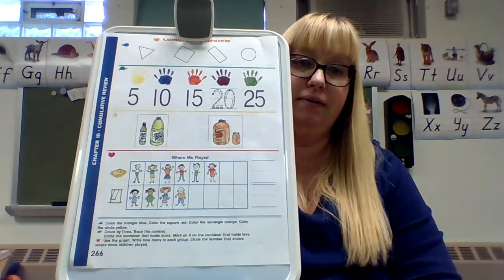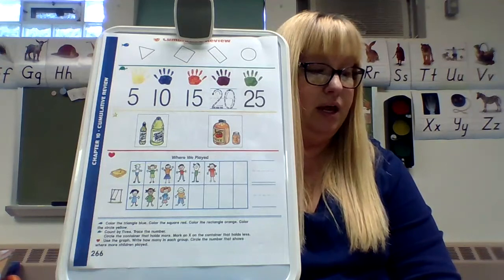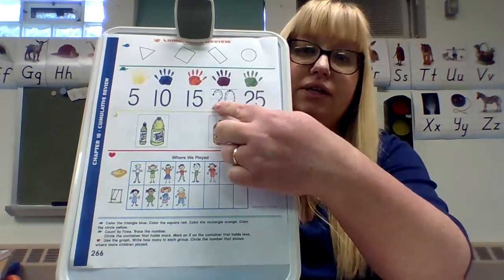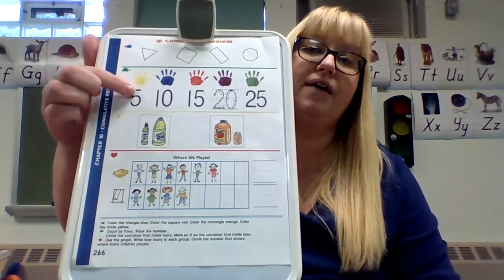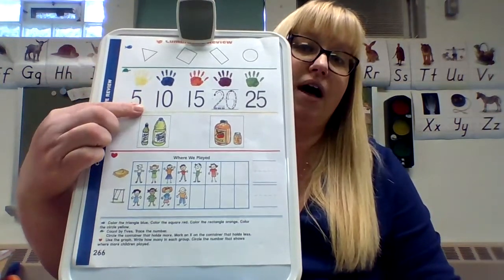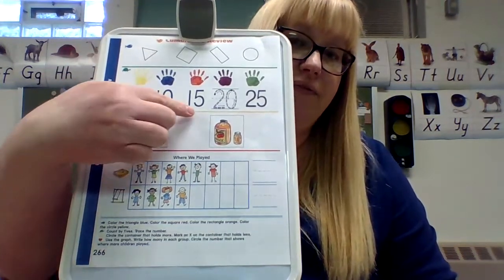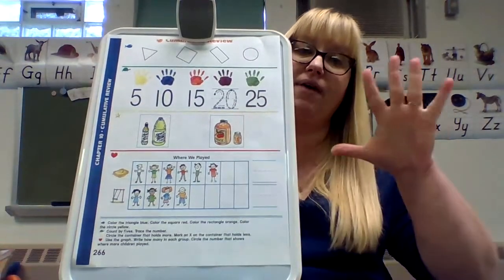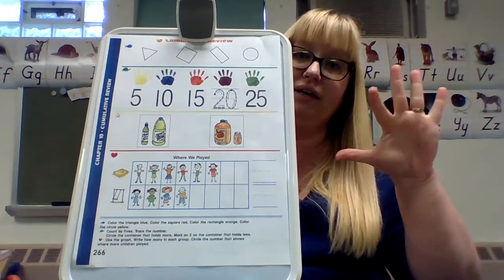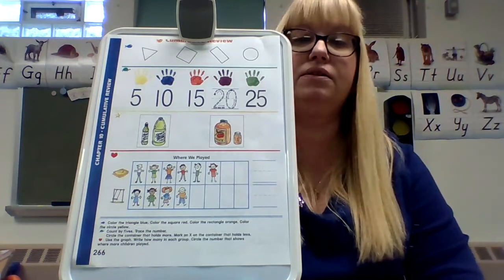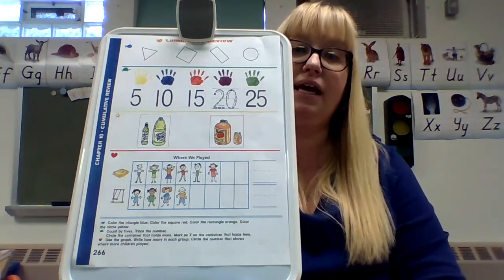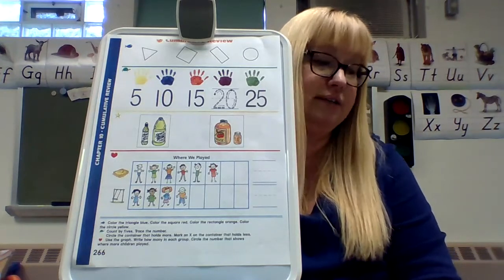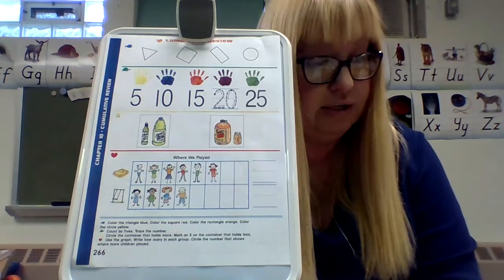This is so easy, what they have you do. It just says count by fives. Trace the number. All you got to do is trace that 20, but they want you to count by 5. So count with me. 5, 10, 15, 20, 25. Counting by 5. They're showing hands because there's 5 fingers on a hand. So that's why they're doing that. 5, 10, 15, 20, 25. So that's all you got to do for that. And then count it and trace. Trace the number 20.